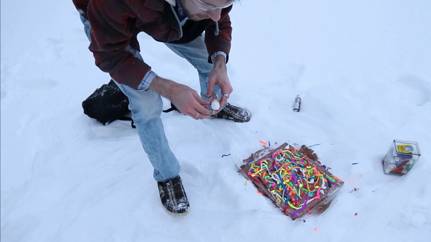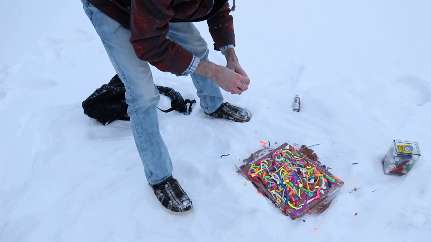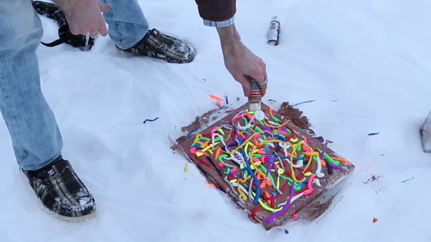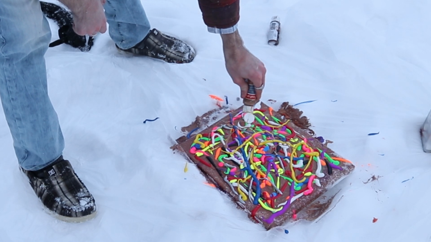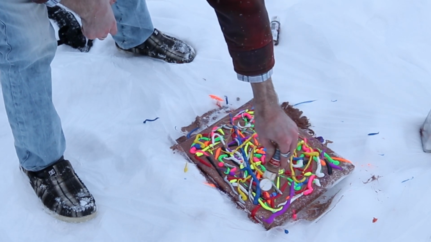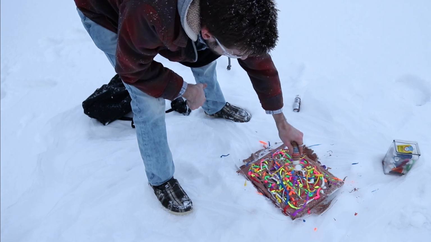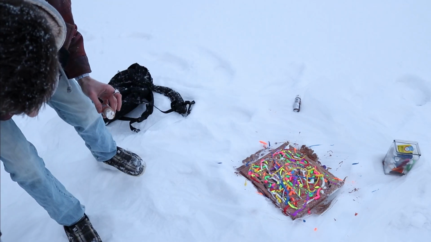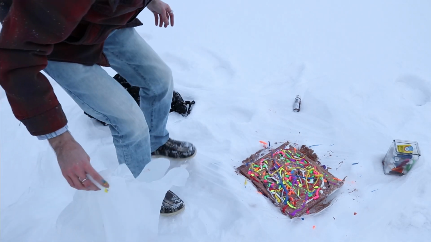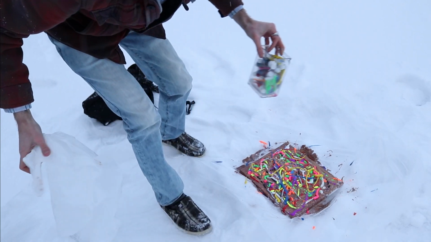And finally, we got our runniest paint. I like to start with, or end with what we started with. So we'll do some swirls around there. Looks like that'll do it. See, because I don't have any more. So that's it.